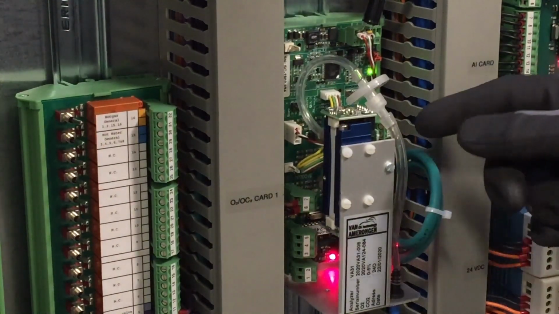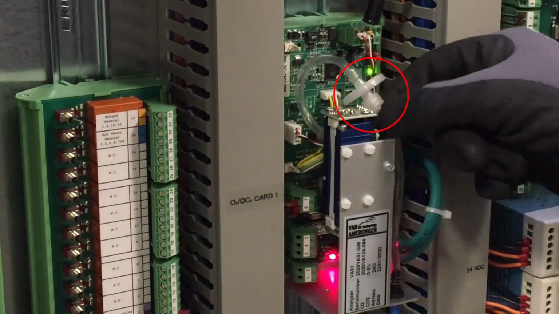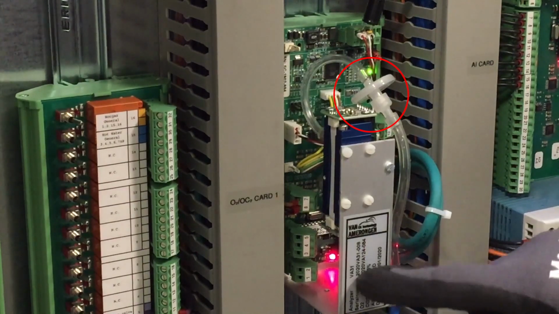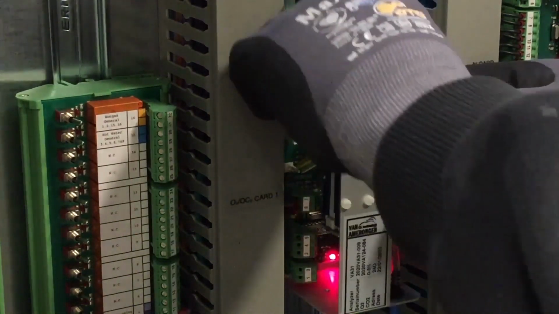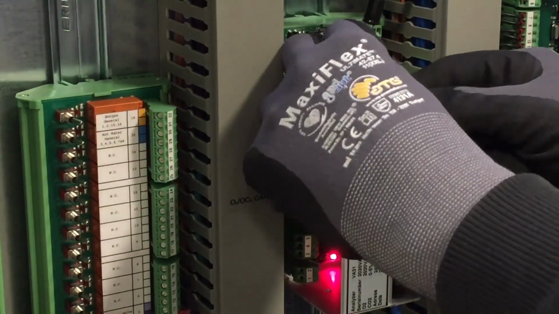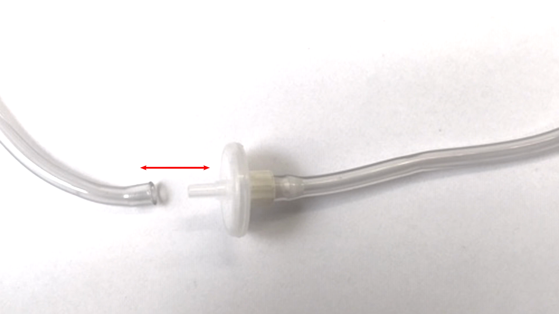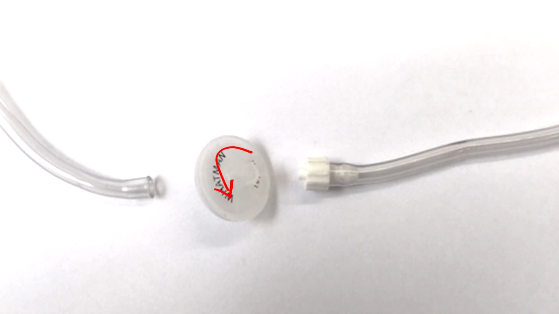It can also happen that the microfilter becomes clogged. This filter is located on the VA31. This filter is easy to check and replace, if needed. The microfilter has a tube connected on both sides. You can remove the tube by simply pulling it off. On the other side you can remove the tube by turning the connection counterclockwise.